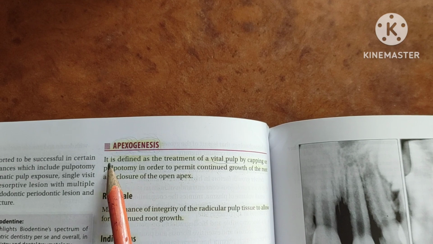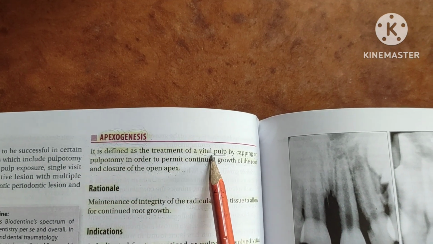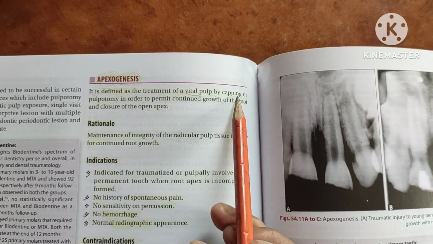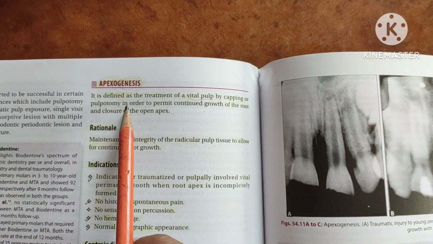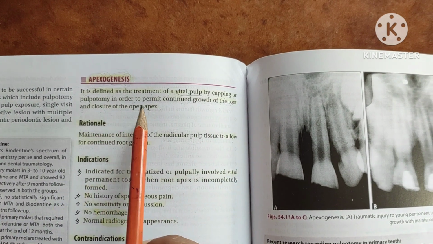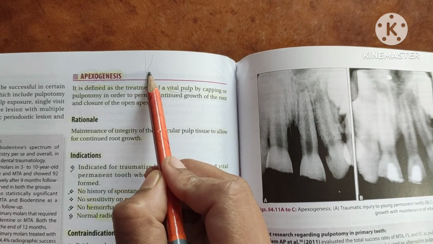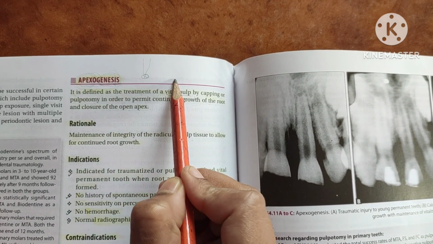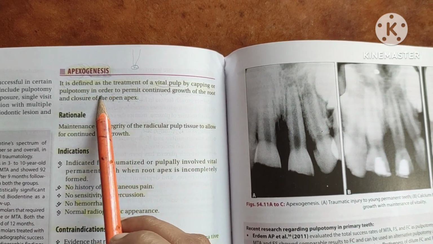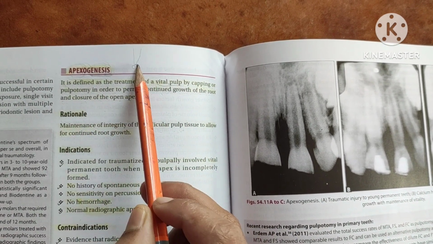So let's begin with the definition. It is defined as the treatment of a vital pulp by capping or pulpotomy in order to permit continued growth of the root and closure of the open apex. Apex refers to the root's apex, and genesis means formation. So simply, it permits the continued growth of the root and the closure of the root apex.